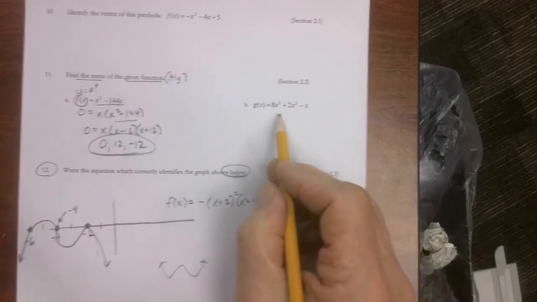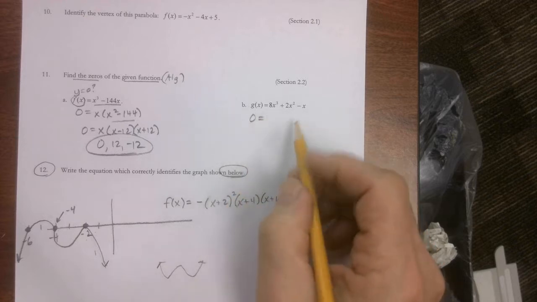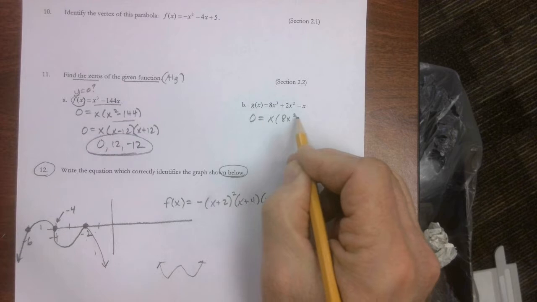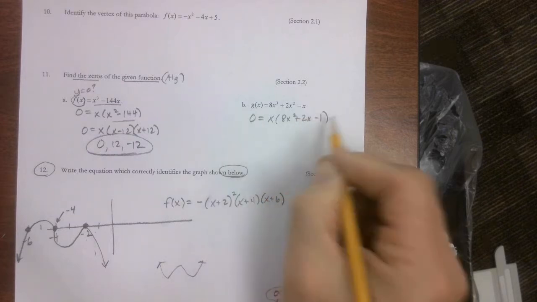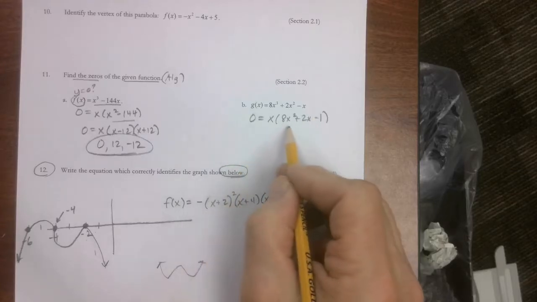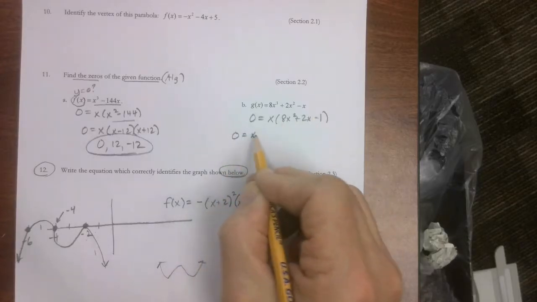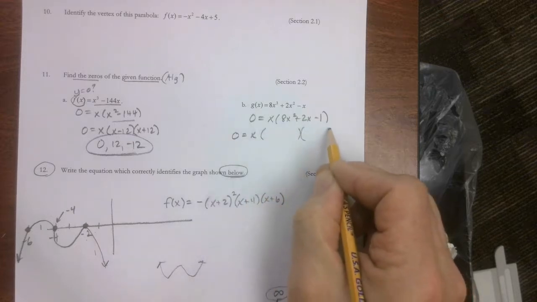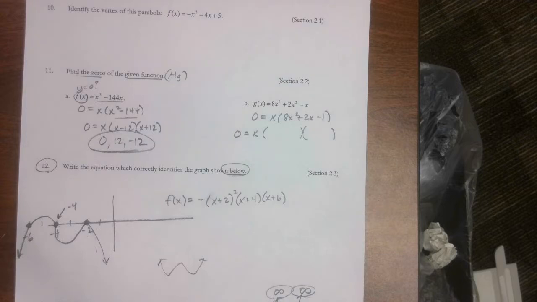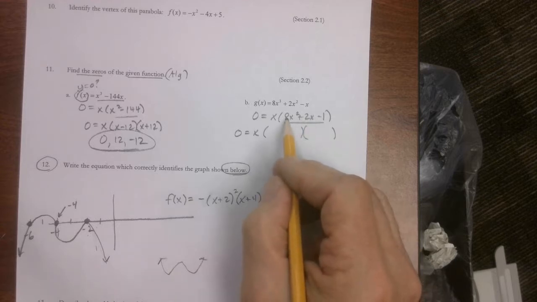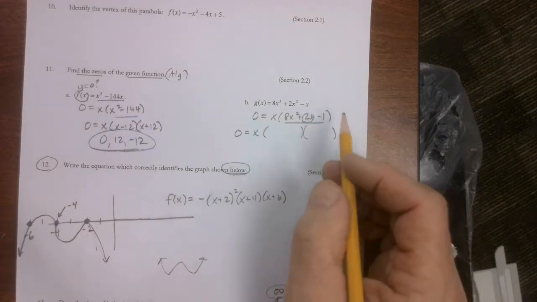Let's go on to this one. Similar situation. 0 equals, now I can take an x out of there. So I have 8x squared plus 2x minus 1. Now this is a little bit of a stinker, and it might take a little trial and error, but let's tackle it. 0 equals x times. One thing we got to be careful of is this might not be factorable, and I'm thinking it's not, because if I tried a whole bunch of stuff, there's no way I'm going to get a 2 there.